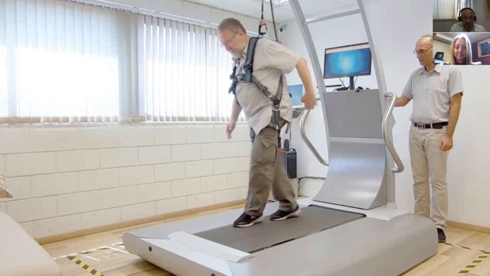We can do this while the client is standing, or we can do this while the client is in gait as well. And that gives us a lot of treatment options to be able to challenge our patients with what we call unexpected perturbation. So we're going to go into what exactly perturbation-based balance training is and how we use the BalanceTutor for this later in our presentation.